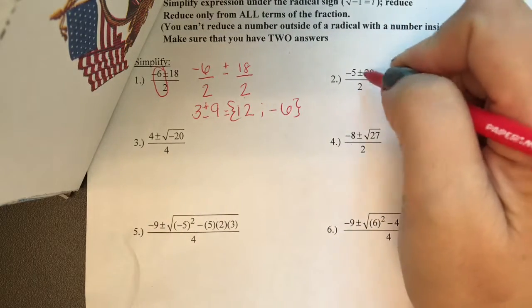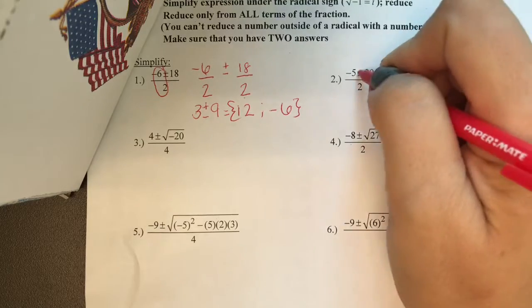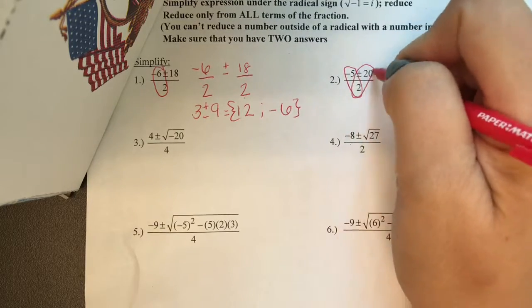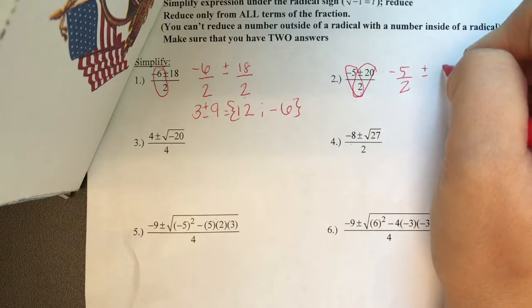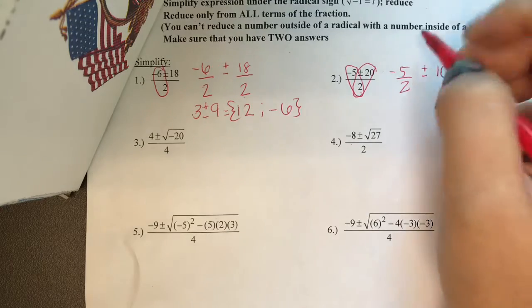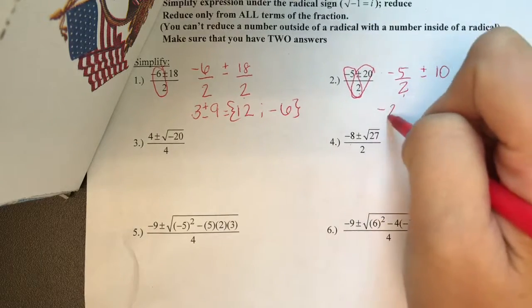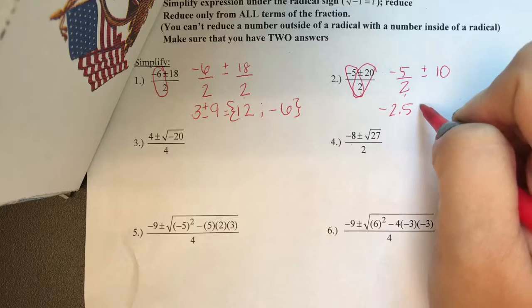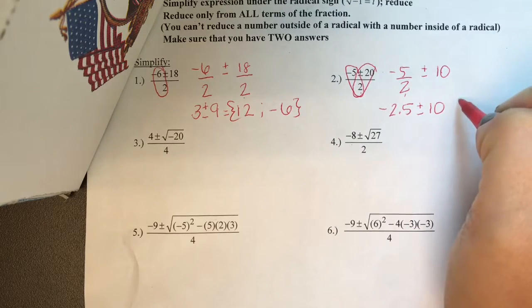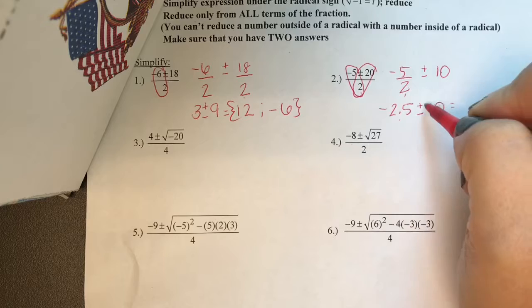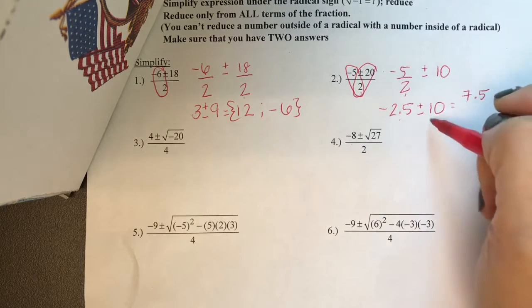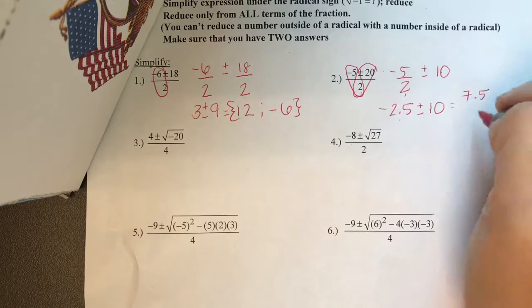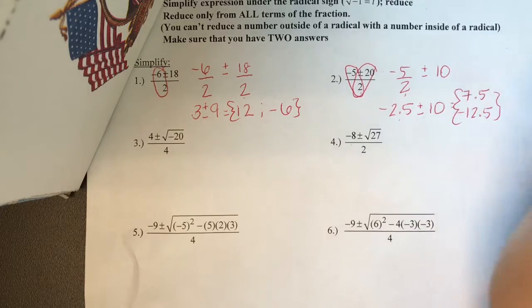The next one, you might get a fraction, that's okay. Negative 5 halves. Again, I'm breaking this up, and then I'm breaking this up. 20 divided by 2, so plus or minus 20 divided by 2 is 10. Negative 5 divided by 2 is negative 2.5. So negative 2.5 plus or minus 10. One of your answers, negative 2.5 plus 10, would be positive 7.5. The other answer would be negative 2.5 minus 10, which is negative 12.5. So both of these are the answers to simplifying this fraction.